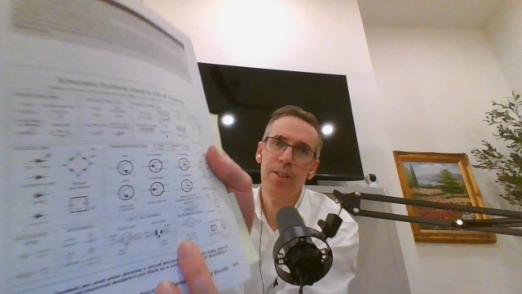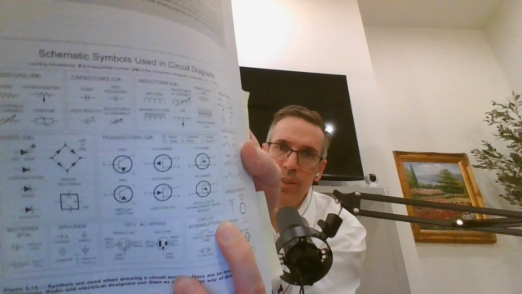Fuse is an F, which looks kind of like a cylinder shape with two little stripes on either side. And then the other one is antenna, which looks like three forks pointing up, or like three little fingers pointing up. So those are some of the basic schematics.